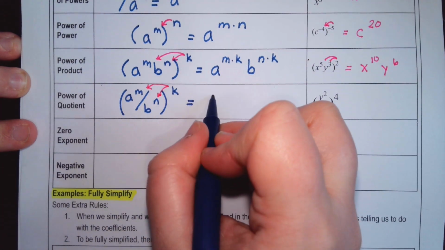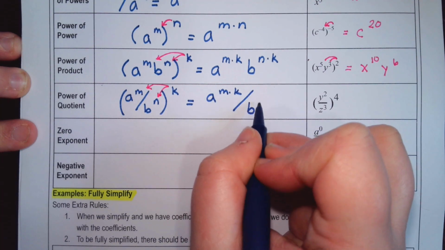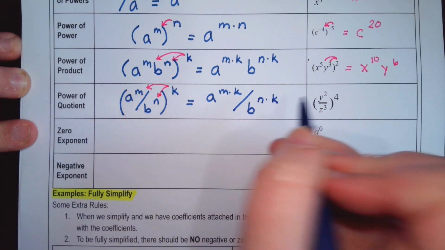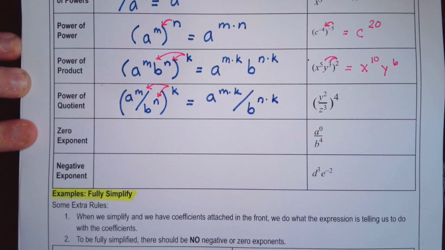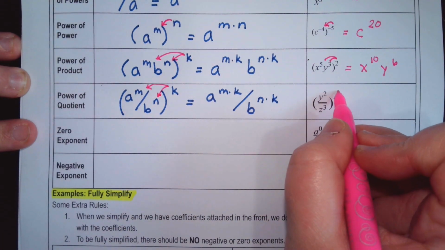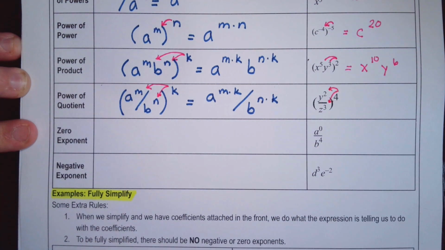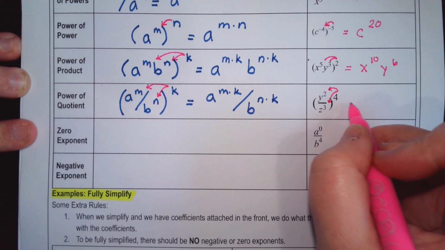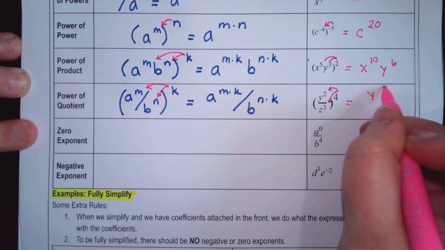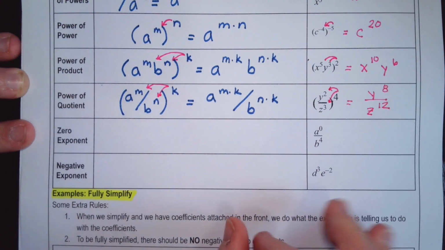So this is going to be equal to a to the m times k divided by b to the n times k. So y squared divided by z cubed, to the 4th. We're going to distribute this 4 to the exponent spots, and we get y to the 8th all over z to the 12th.